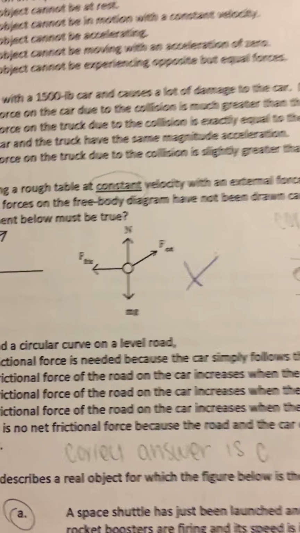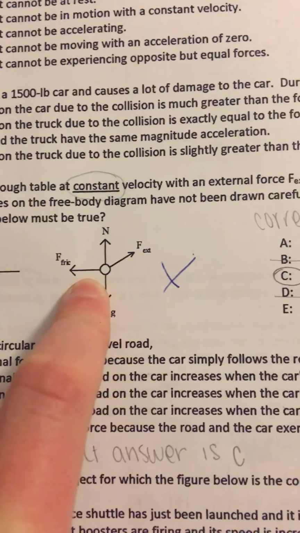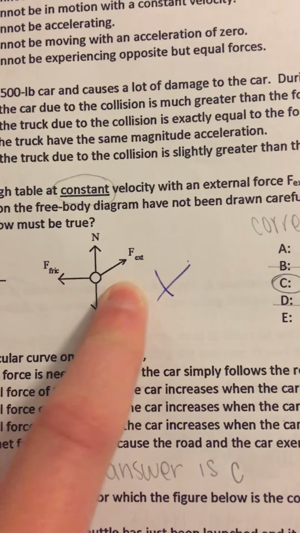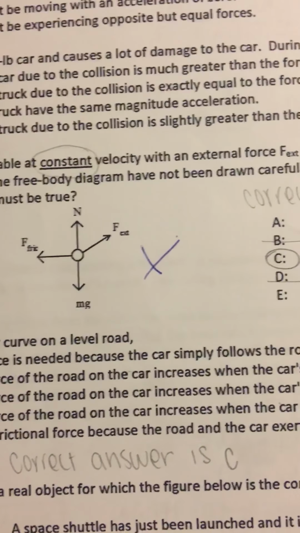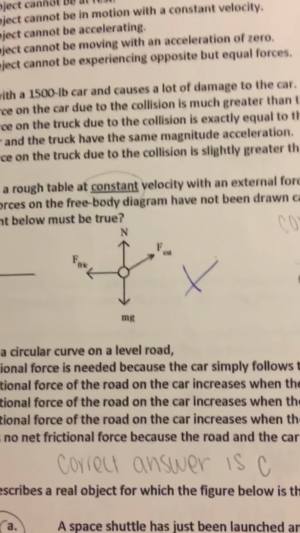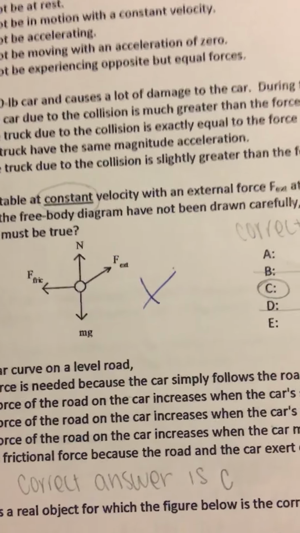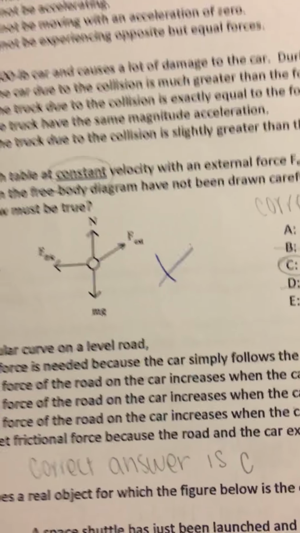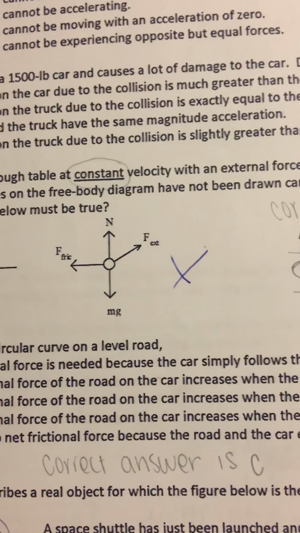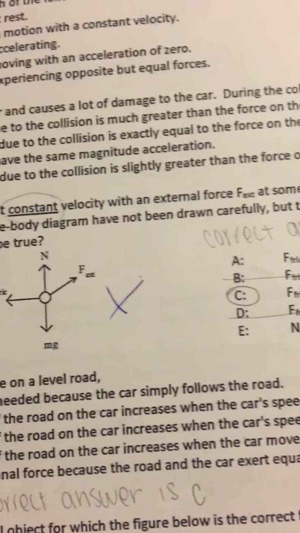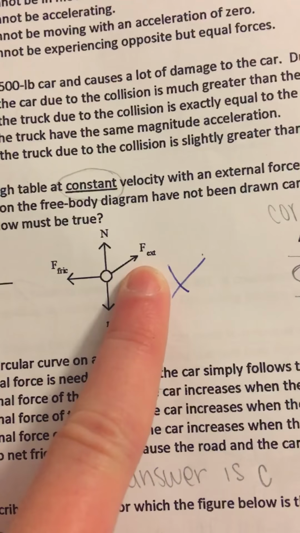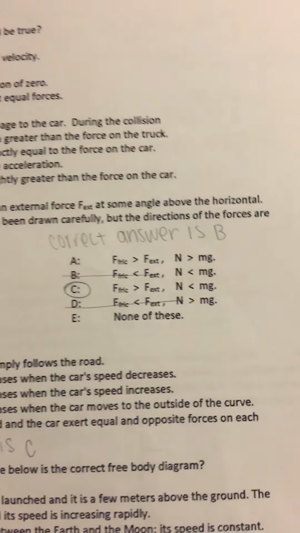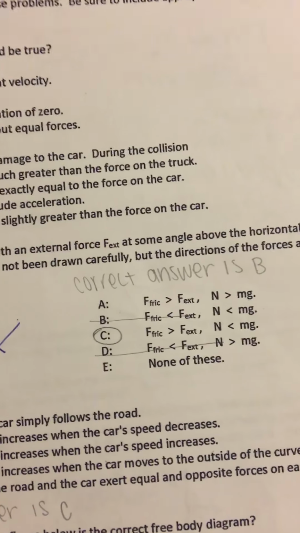And that is because if the friction force was equal to the external force, then there would be no movement. And if friction was greater than the external force, then friction would cause it to go the other way, which doesn't even make sense. So in other words, if we want it to have a constant velocity, the force in the direction of motion needs to be greater. And that is why the correct answer is B.